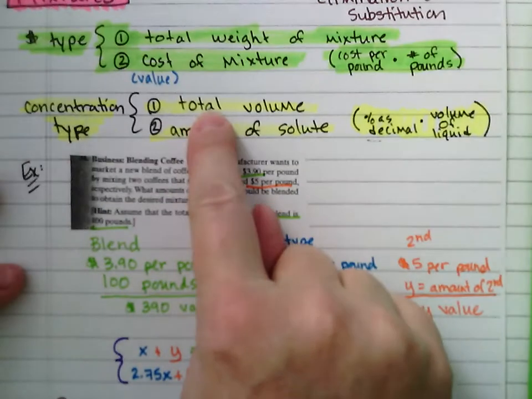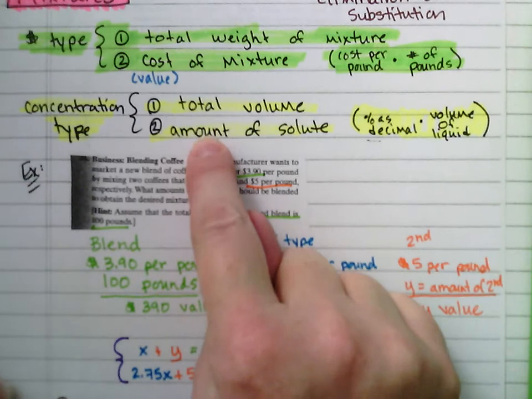All right. The next type of mixture problem we're going to look at is chemistry. So in a chemistry type problem, we're going to have still two equations. One's going to have the total volume, one's going to have the amount of solute.